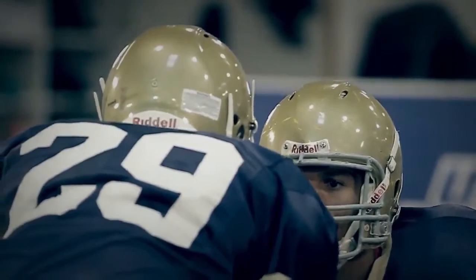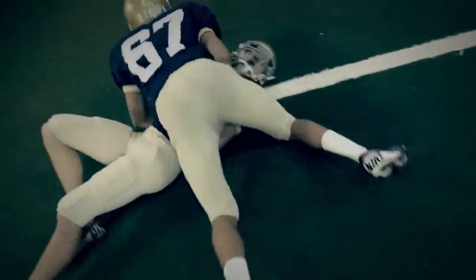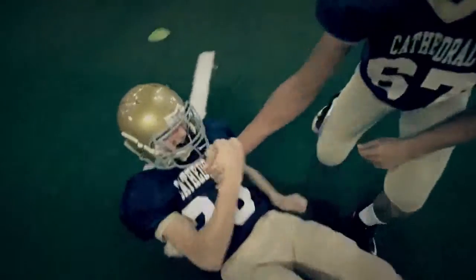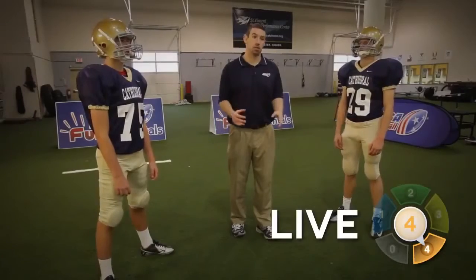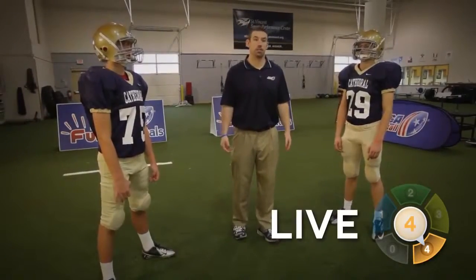The final and most advanced level of contact is live work or scrimmage work. This is the only time players should be allowed to go to ground both tackling and blocking. This will simulate game situations. We advise that you only use live tempo in team drills when you're trying to simulate game situations.